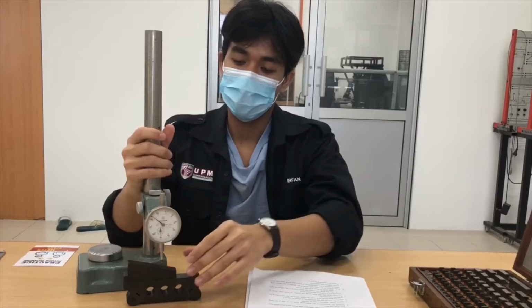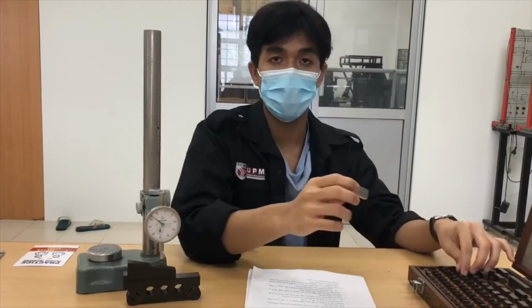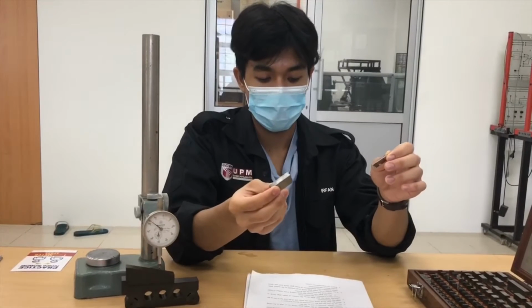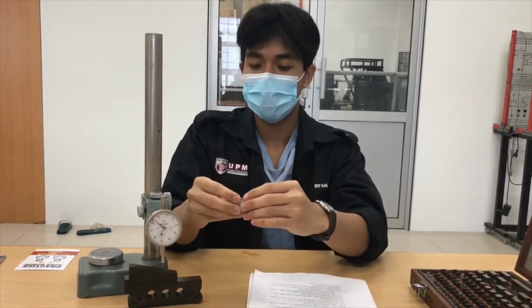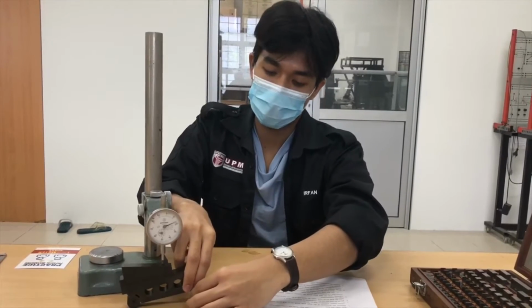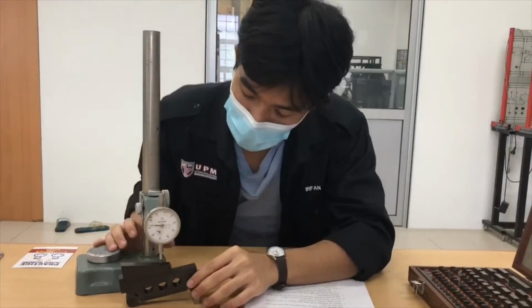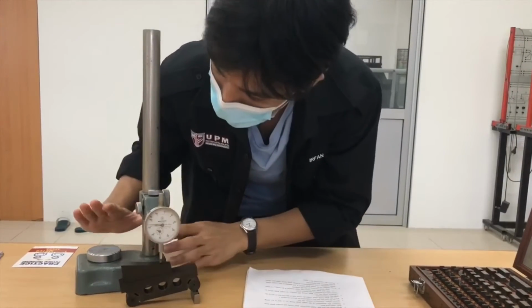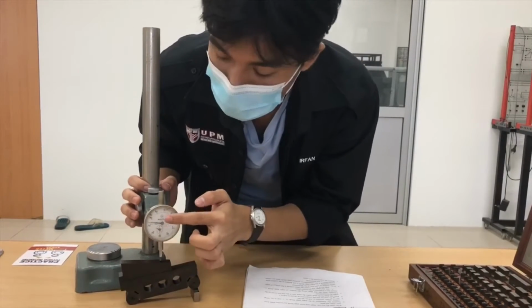So the purpose of this experiment is we take two or more blocks stacked under this gauge block, and the purpose is to make sure that when we move this apparatus, the needle will not rotate.